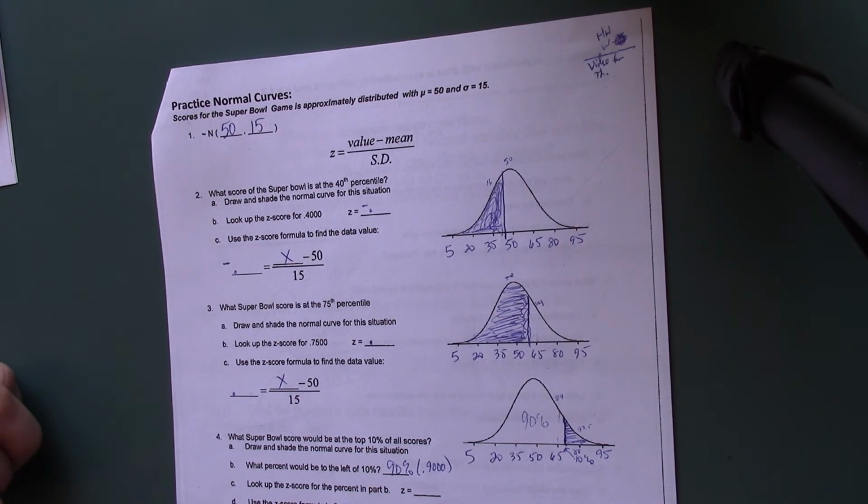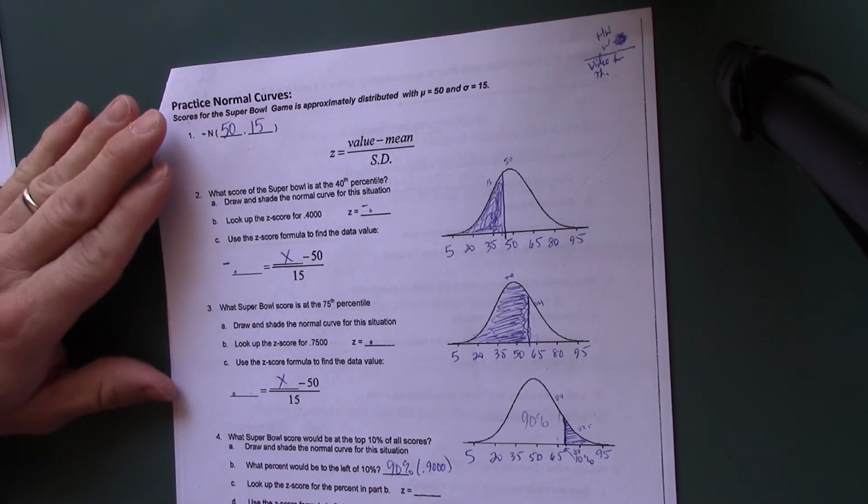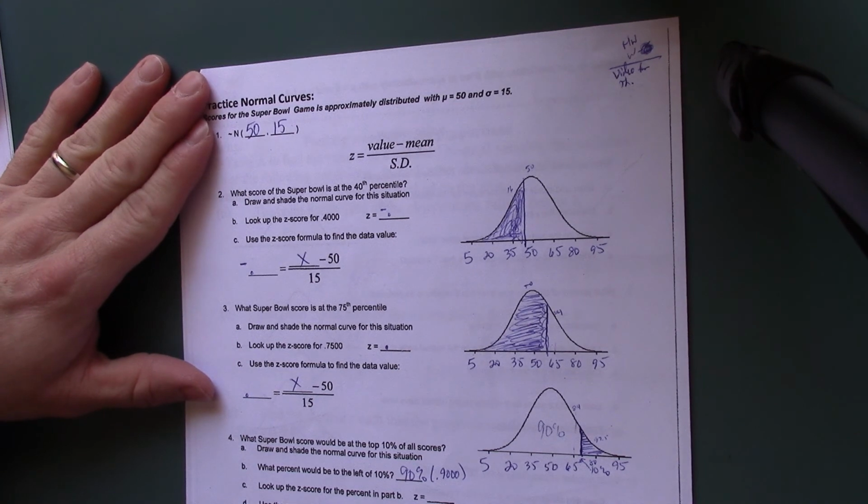Alright, so here are the solutions to Wednesday's homework, and I'm also going to put the solutions to the practice quiz on here and post a blank practice quiz for you. Alright, so I filled in a few things just to make this easier.